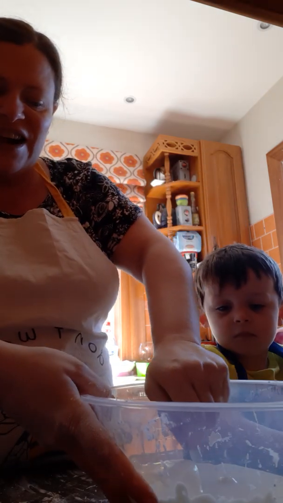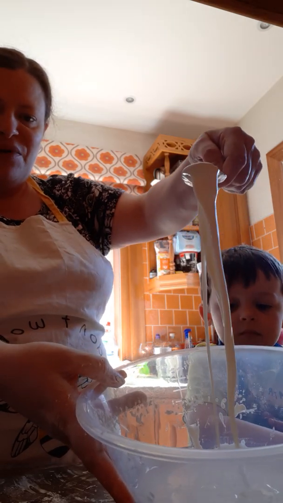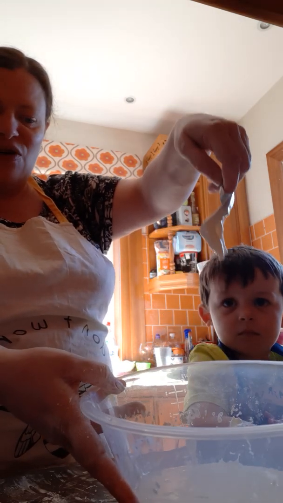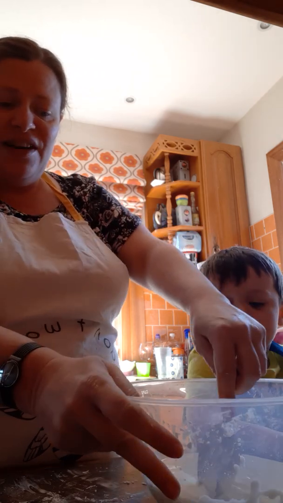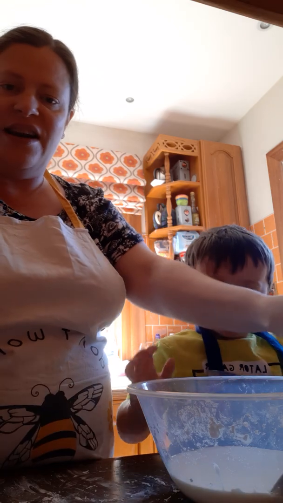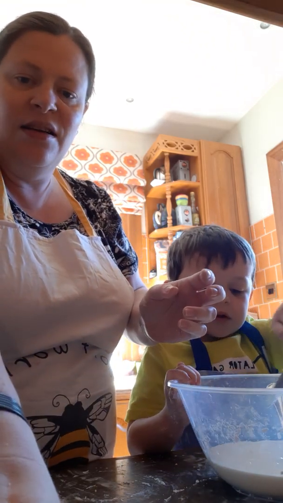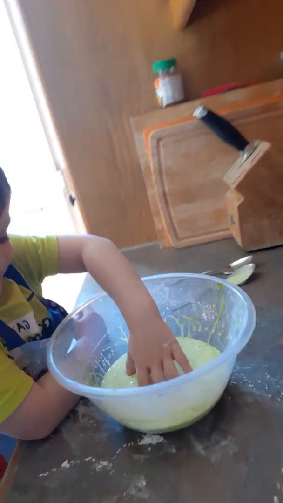It needs to feel like there's big hard lumps in there, but actually when you pick it up, it starts running back off the spoon. Now at this point, you can put whatever food colouring you want in. So we've just added in some green, as much as you want. And basically that's it. That is your Oobleck.